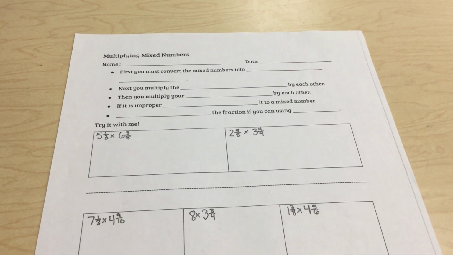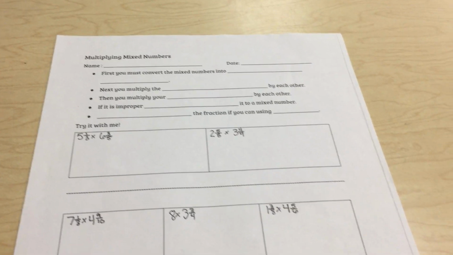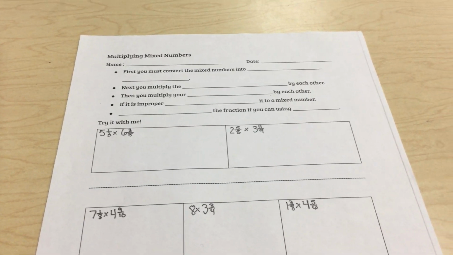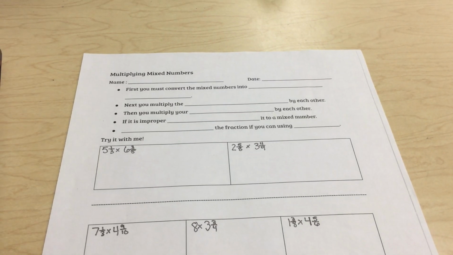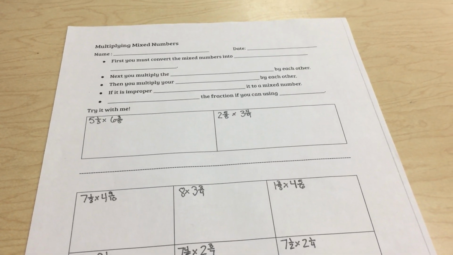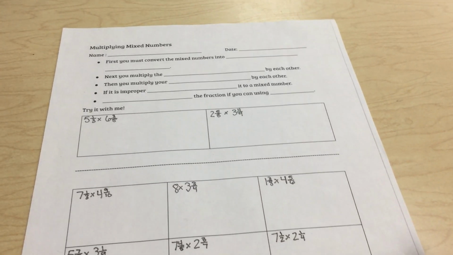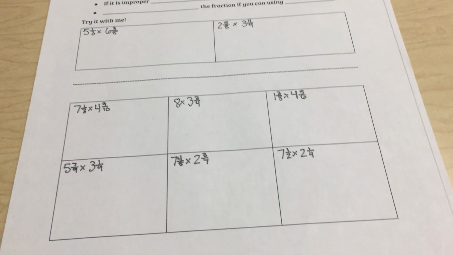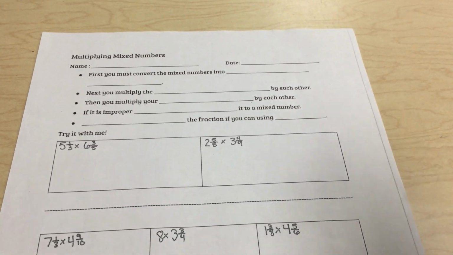Alright guys, today we're going to practice multiplying mixed numbers, so go ahead and put your name and date on the paper. I have good news while you're doing that. Multiplying mixed numbers is way easier than adding and subtracting mixed numbers. So, yay!